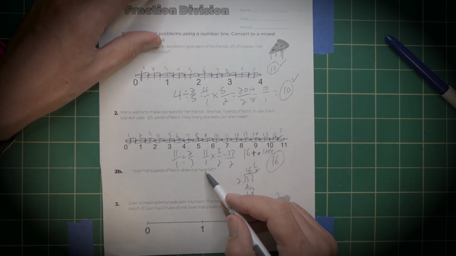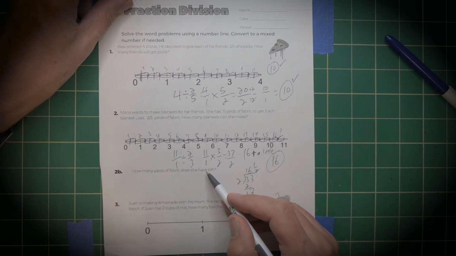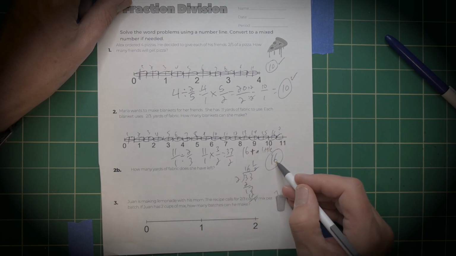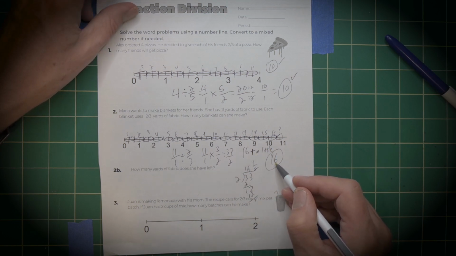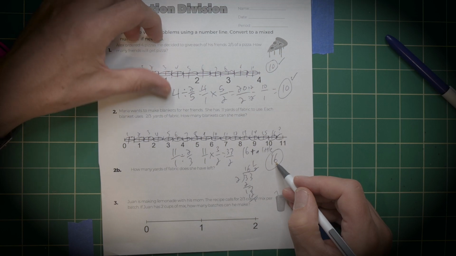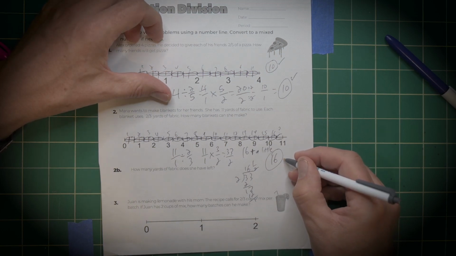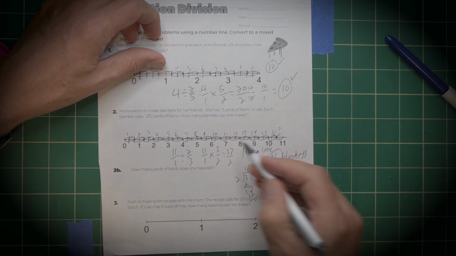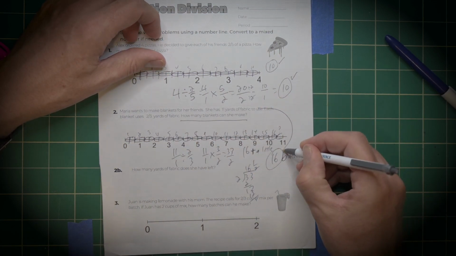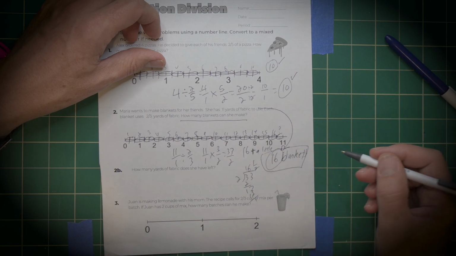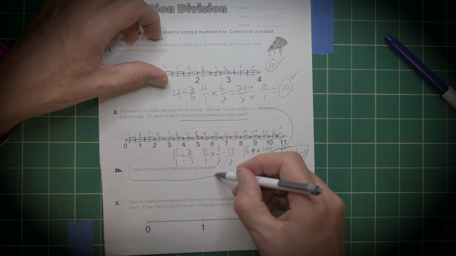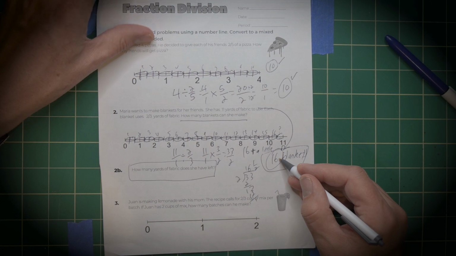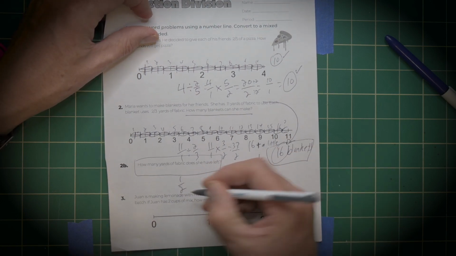Now, how many yards of fabric does she have left? This is the confusing thing. So what she's going to have in essence is she can make 16.5 blankets. How many blankets can she make? She can make 16, right? Now, how much is left over? This is what's tricky. So she's got half a blanket left.